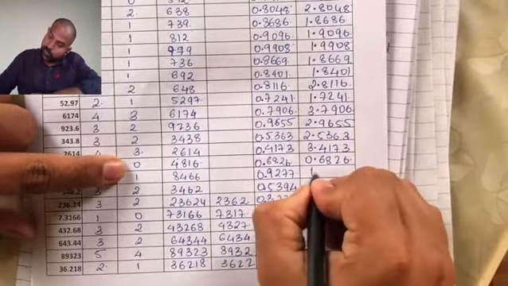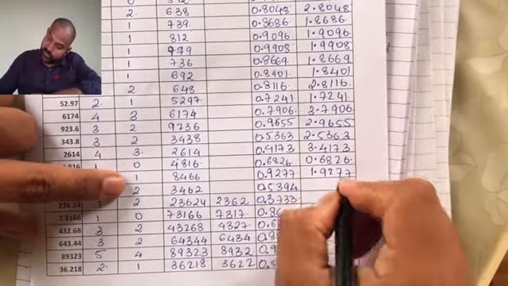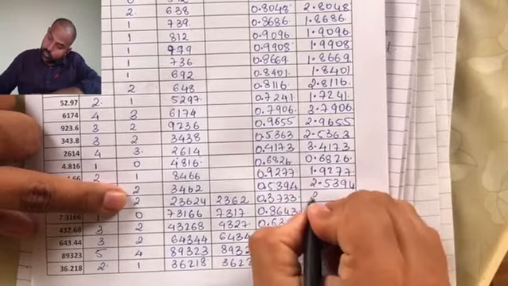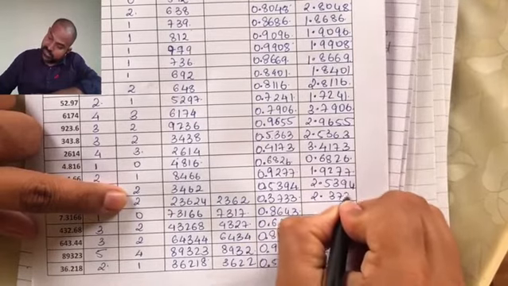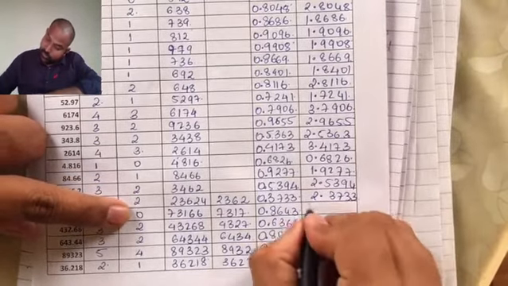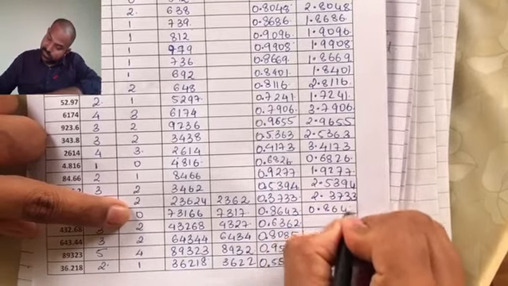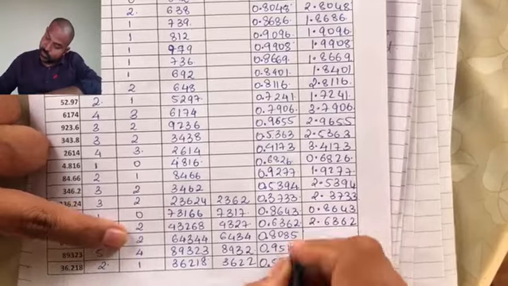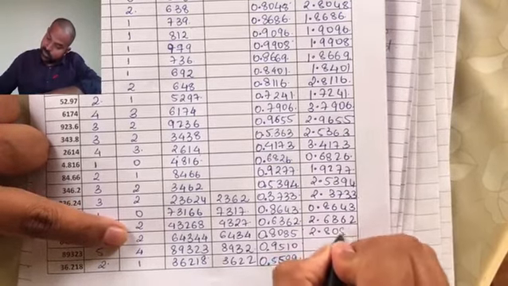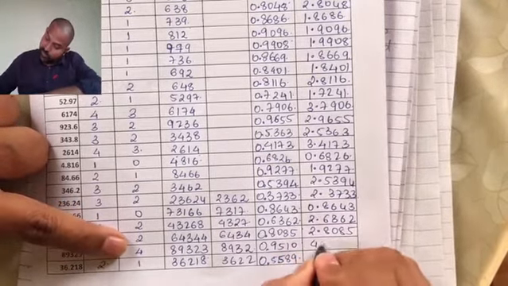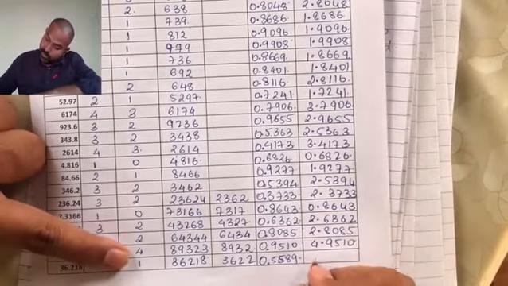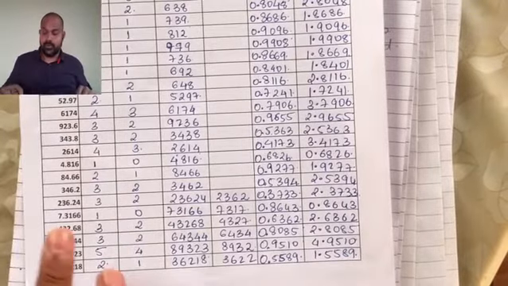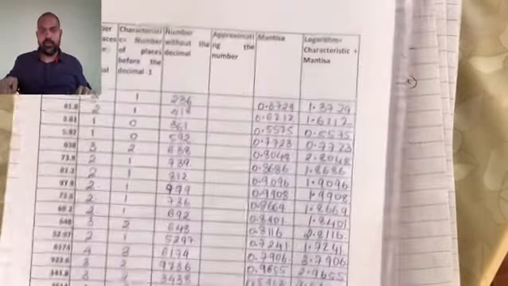0.6826, 1.9277, 2.5394, 2.3733, 0.8643, 2.6362, 2.8085, 4.9510 and 1.5589. This should be your final table.